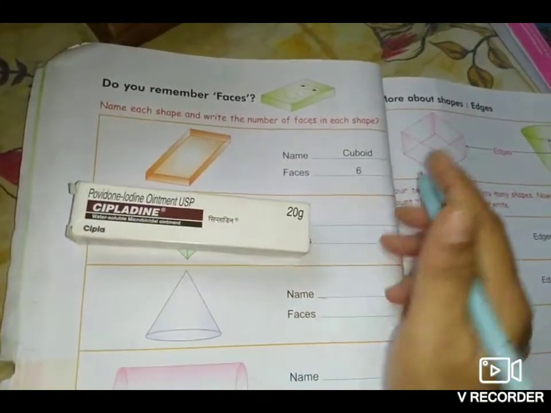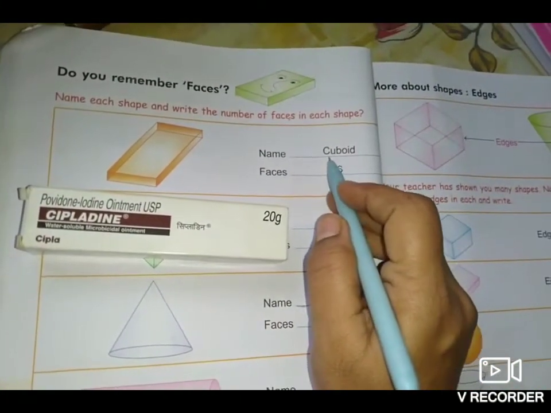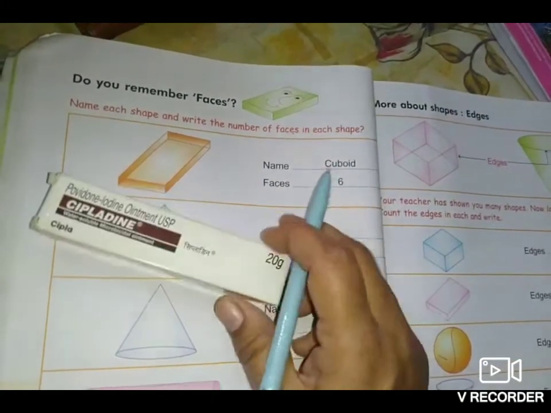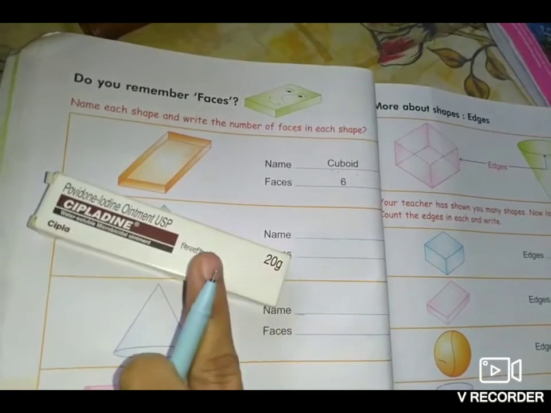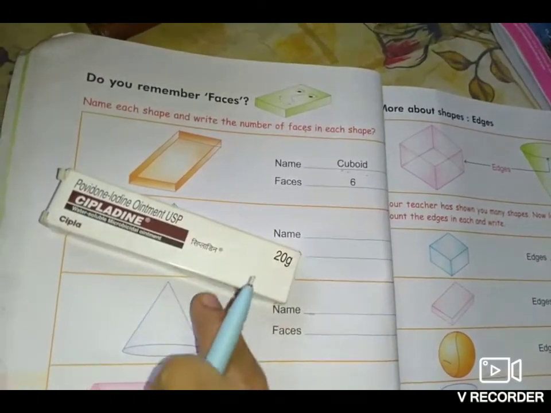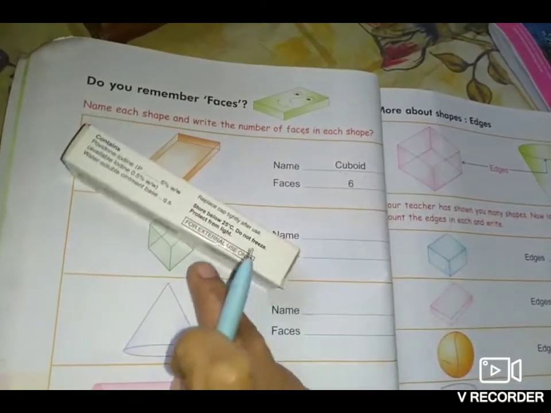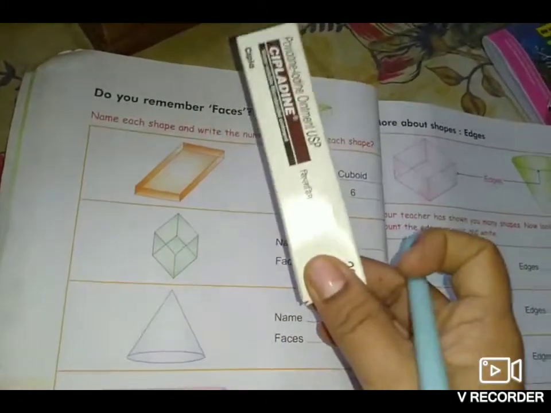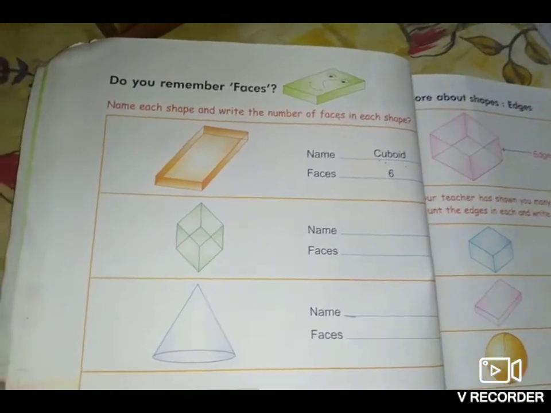This is called cuboid. Cuboid. This shape is called cuboid. And how many faces are there? 1, 2, 3 and down 1, 4, 5, 6 side. So totally 6 faces can be seen in a cuboid.